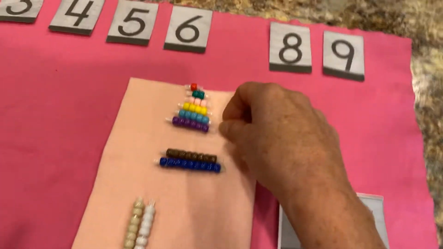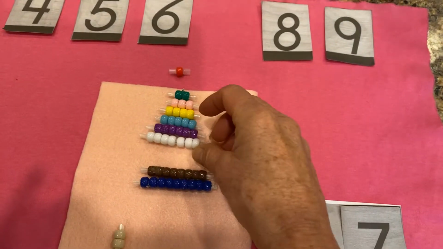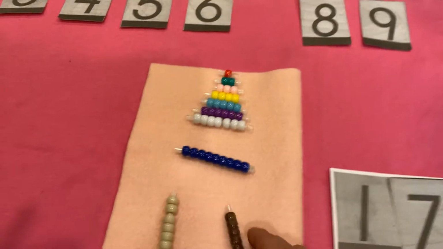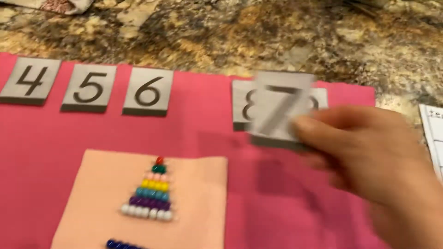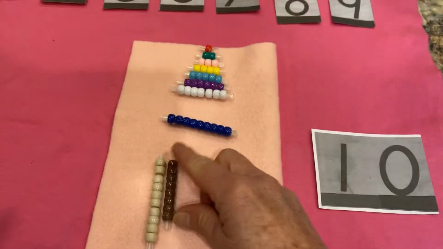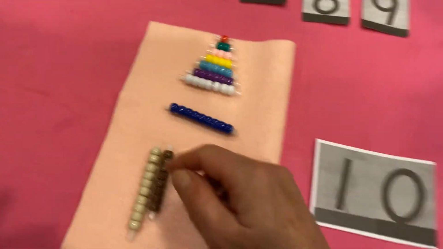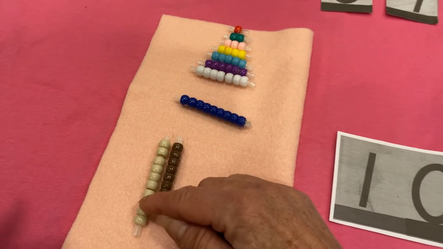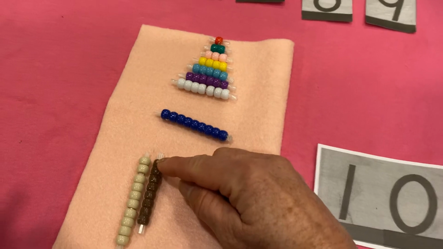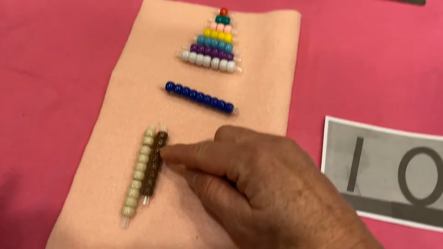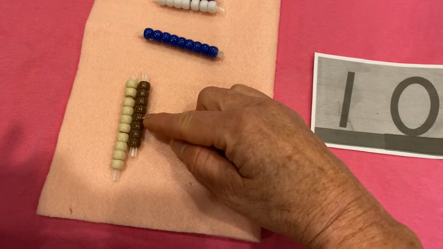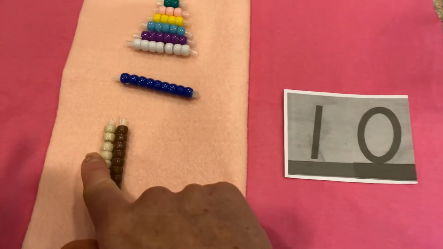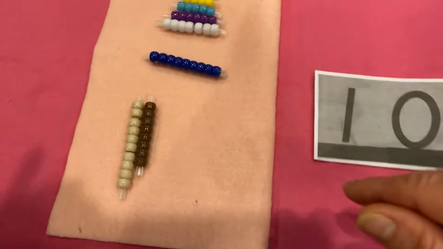What comes after the 7 bar? Yes, we have the 8 bar next. So let's get the 8 and add it to the 10. Gotta put my 7 away first. There. So we've got 10 and 8. Let's see how much 10 and 8 makes. 1, 2, 3, 4, 5, 6, 7, 8, 9, 10, 11, 12, 13, 14, 15, 16, 17, 18. 10 and 8 makes 18.